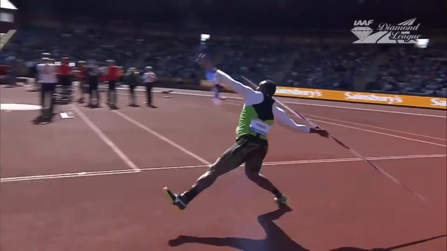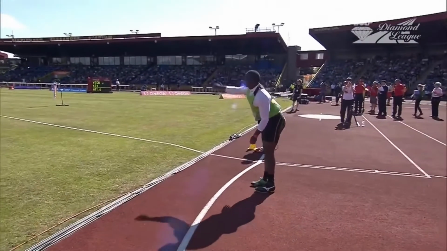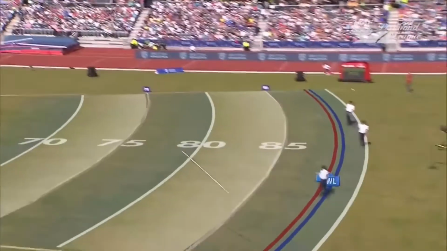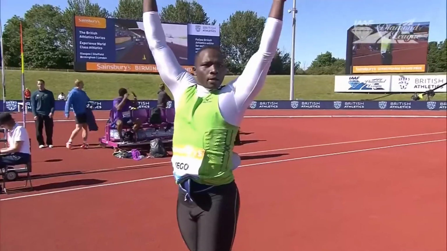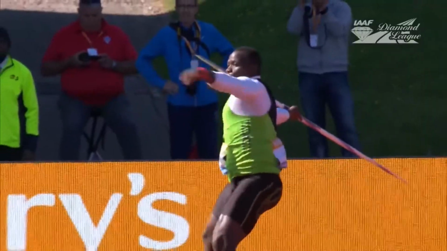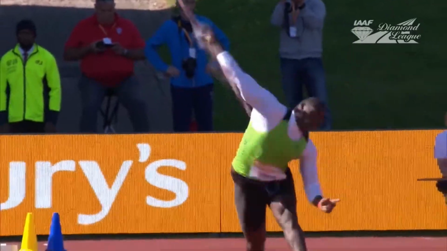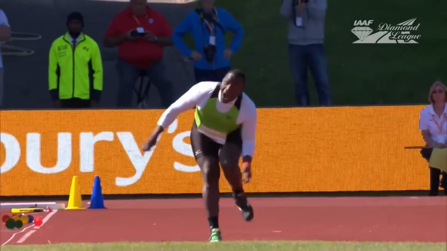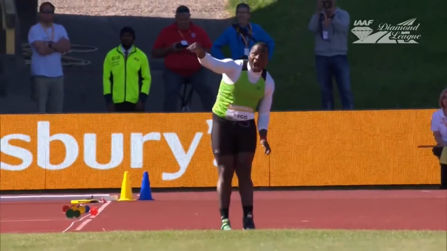This Javelin competition, he really is getting confident and hammers that one out. Oh, look at that. That was a sensational throw. That's got to be over the 90-meter mark. Have a look at this. He wallops it. He really is strong.